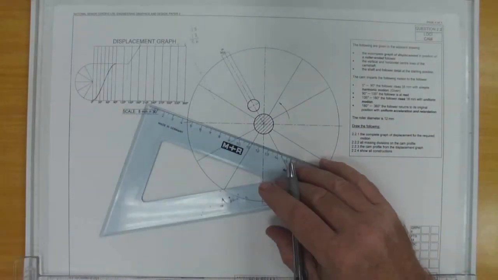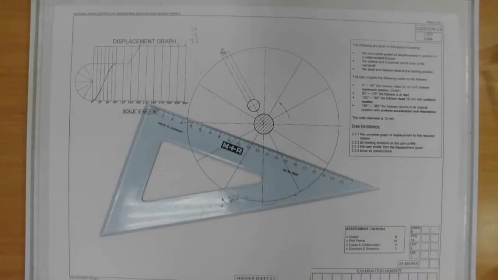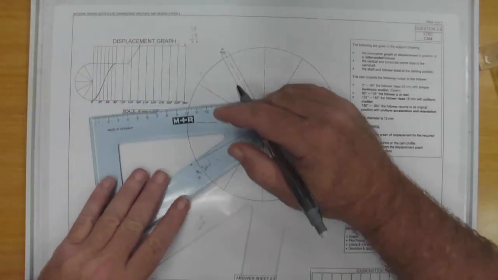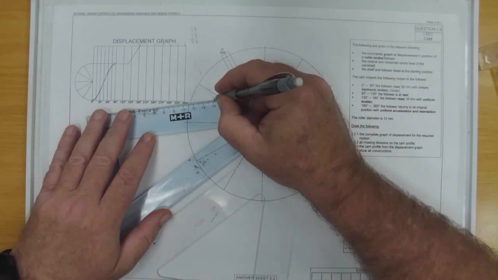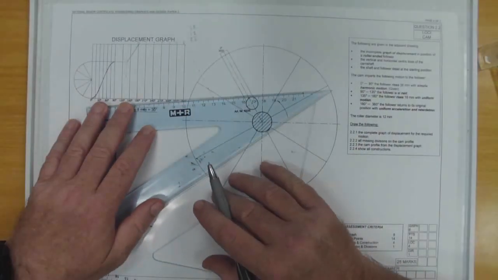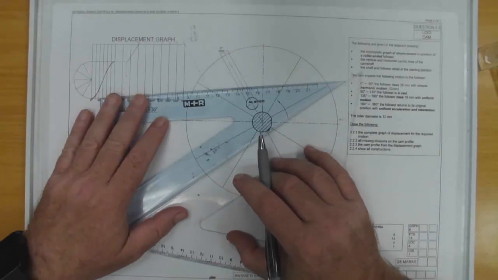and then what we do is we line up the last point with our last point of our displacement graph. So there is the last point, and we now put the 2 set squares together and slide them along.